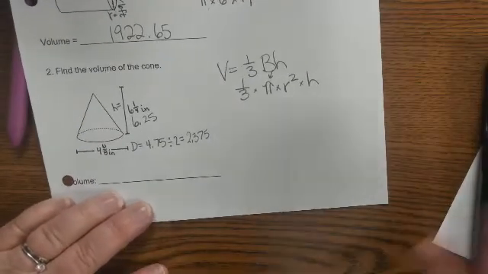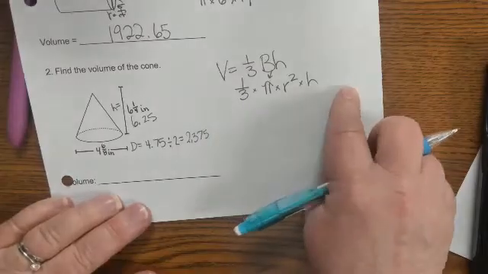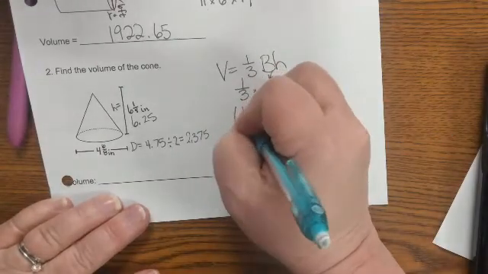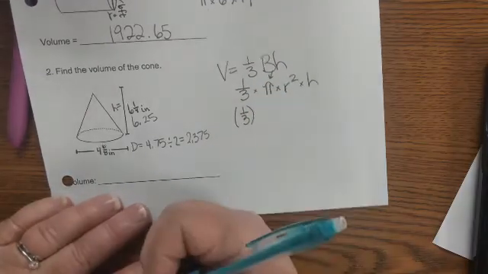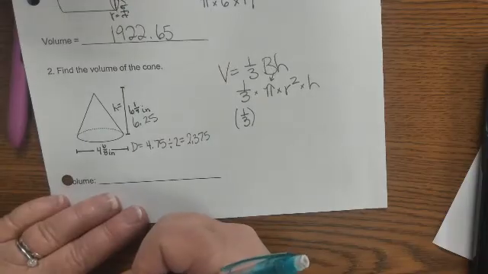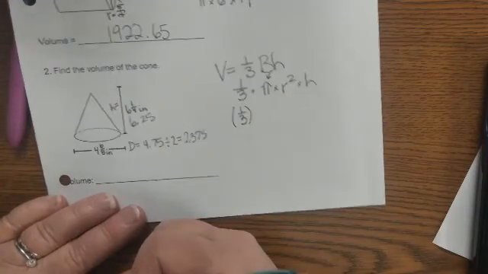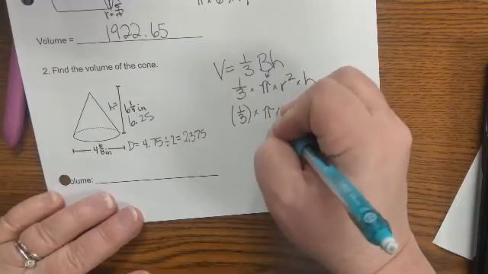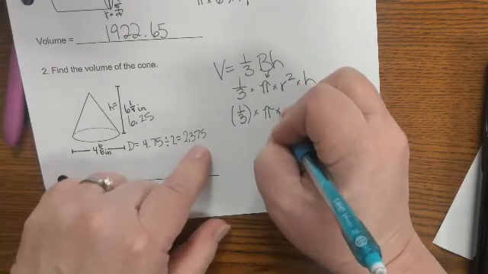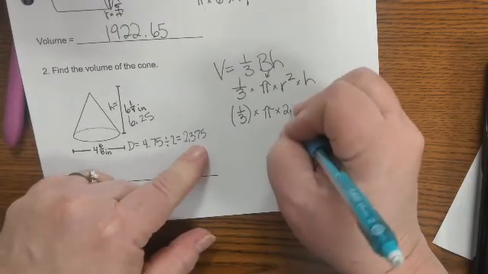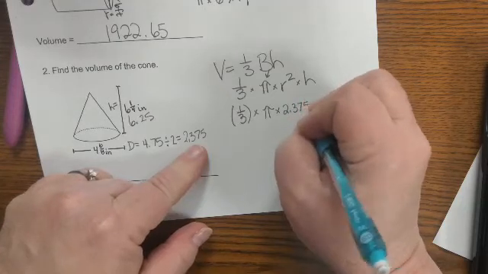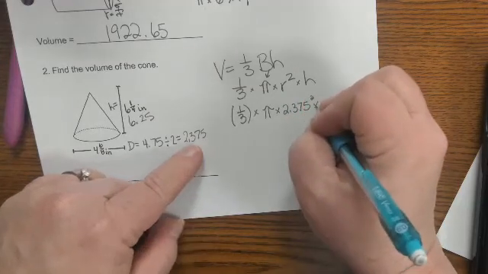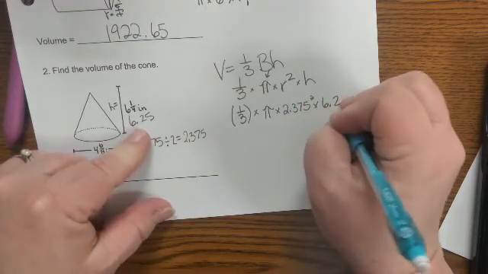So now I need to plug in all my information into my formula. Remember that 1/3 needs to go in parentheses. If you don't, when you get to spheres, every answer will be wrong. Times pi times my radius, which is right here, 2.375 squared, times my height, which is 6.25.